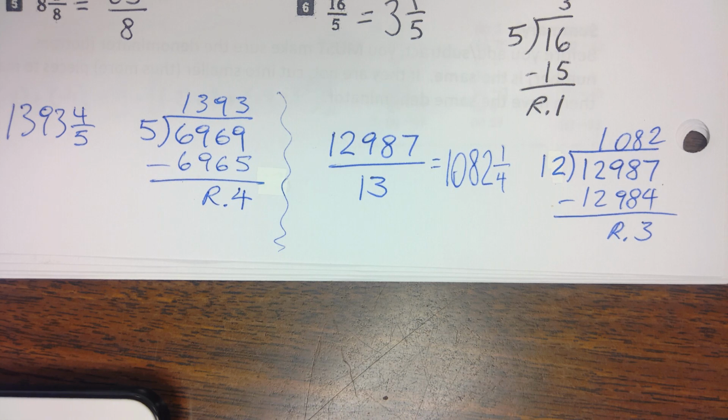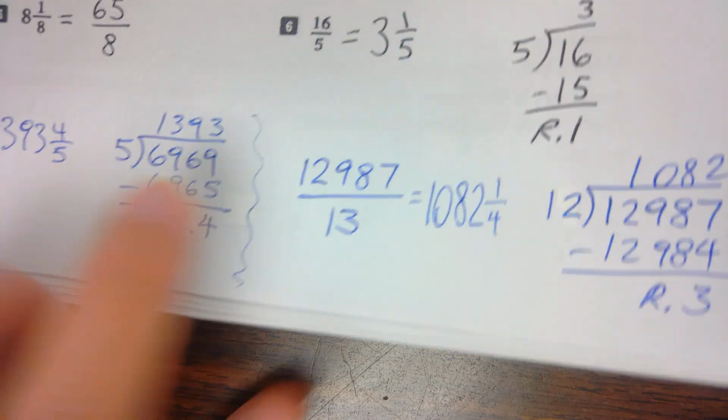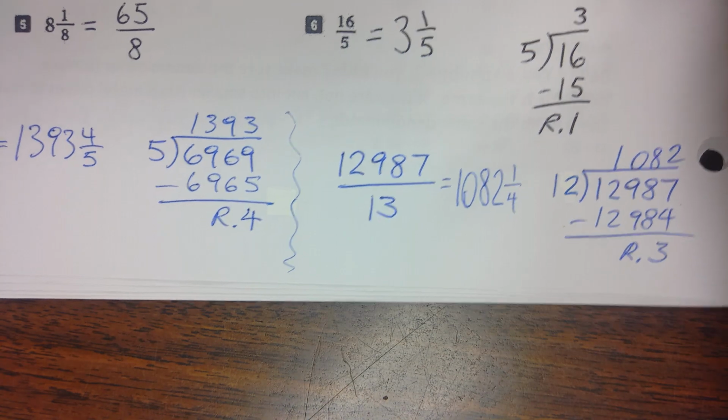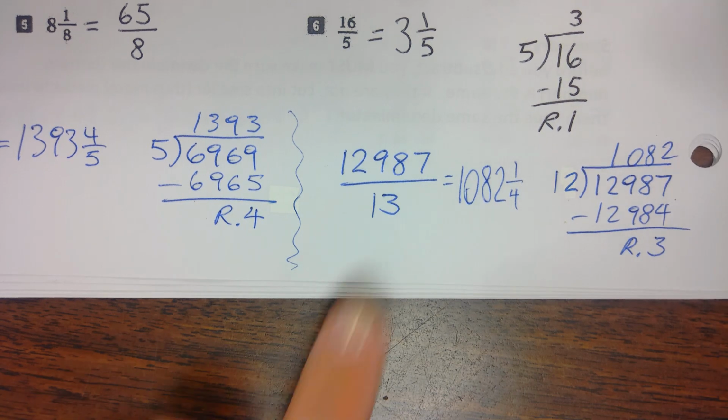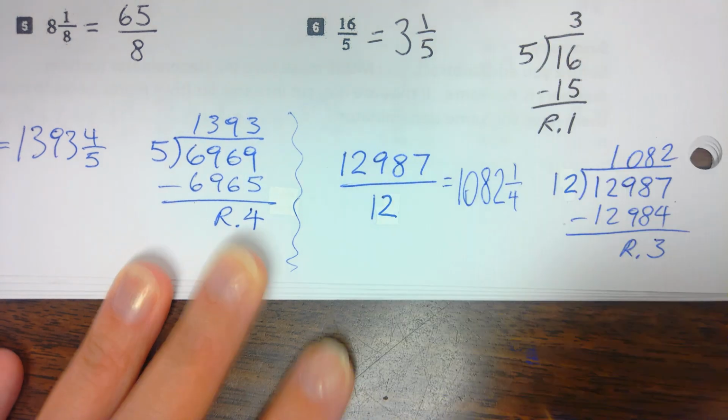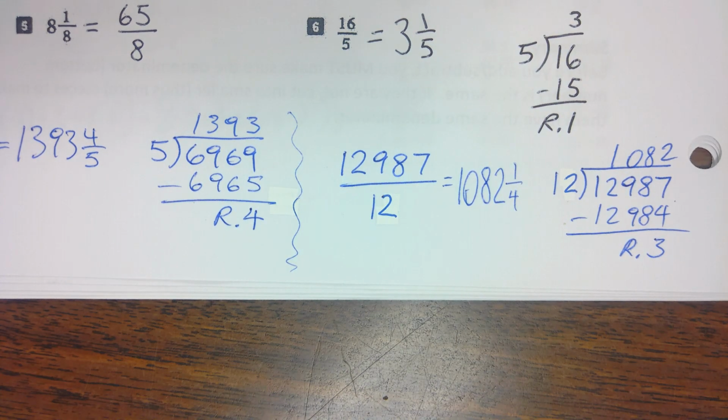So there you go. I love teaching shortcuts. Why do the math the long way when you can do it a short way? Okay. So remember this method. You can use this method on the test. You should change the 13 to 12. Oh, yes, I should. Yeah, there you go. This looks better. Okay, so, well, now I know that 12,987 is divisible by 3 or 12. Okay.